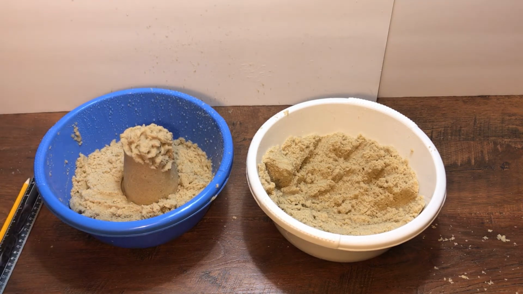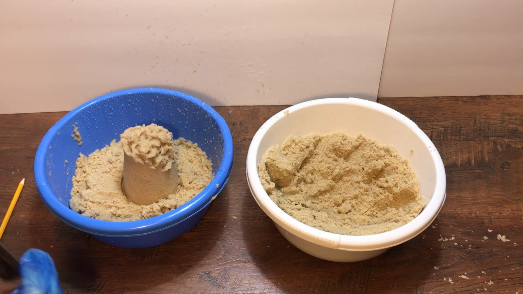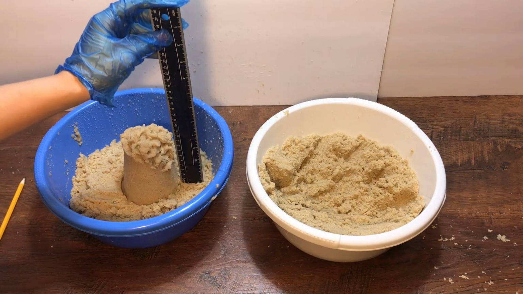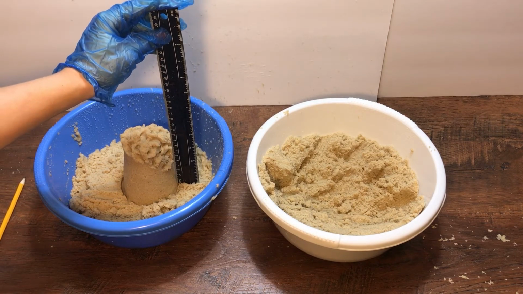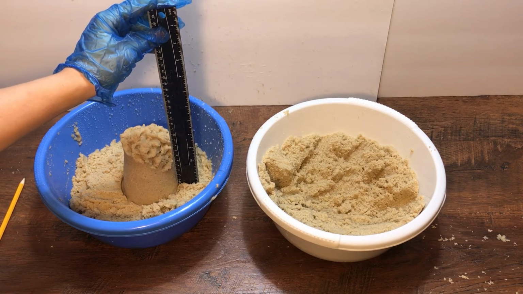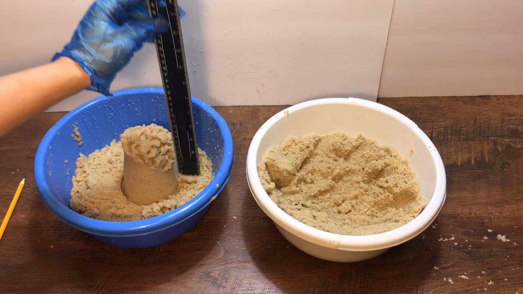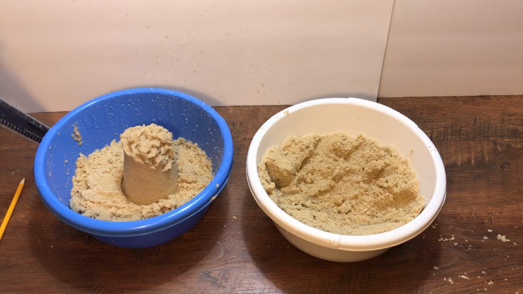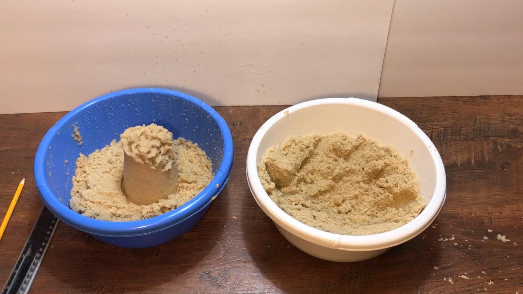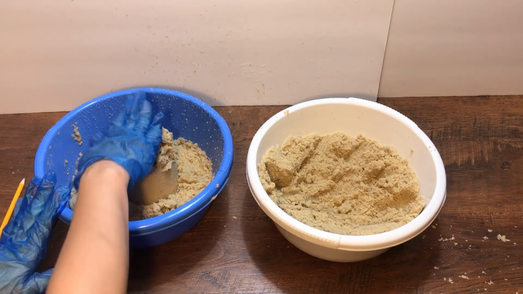Now that it has been 30 seconds, we're going to measure the height of our sandcastle again. What is the height of the sandcastle after it has been sprayed with a stream? It's about 9.5 centimeters. Go ahead and record your observations in the Data and Observations section. We're now going to build one more fresh sandcastle.